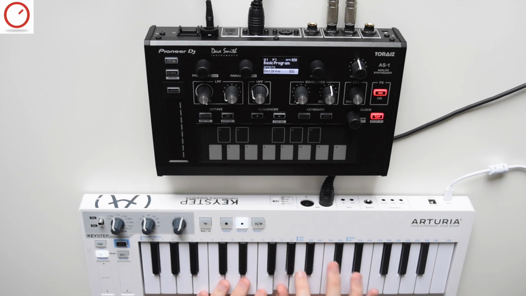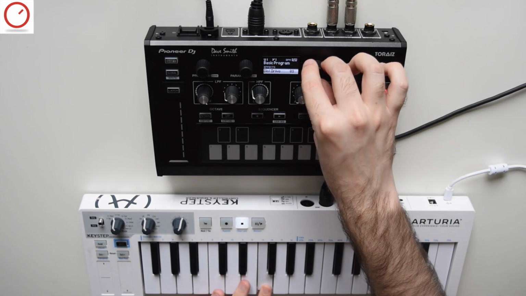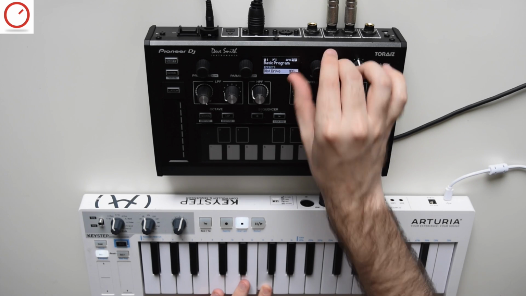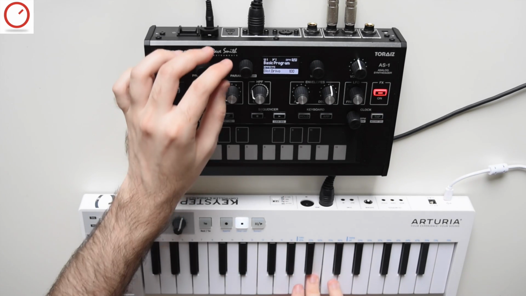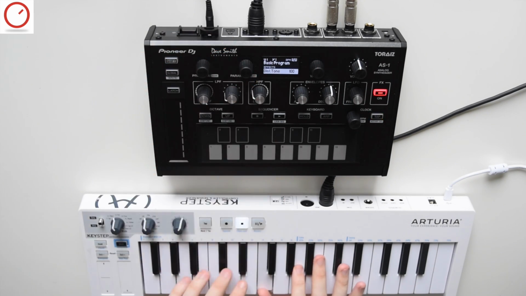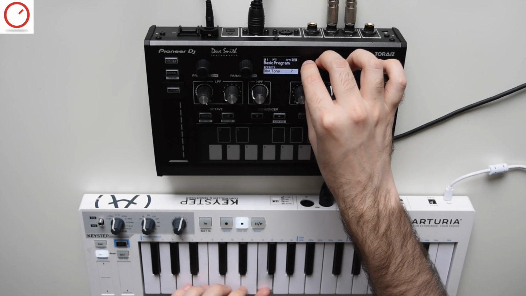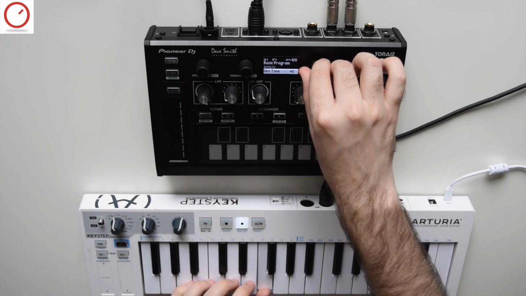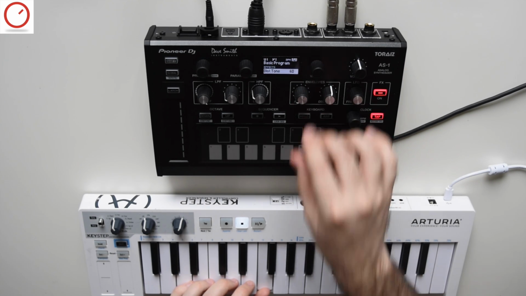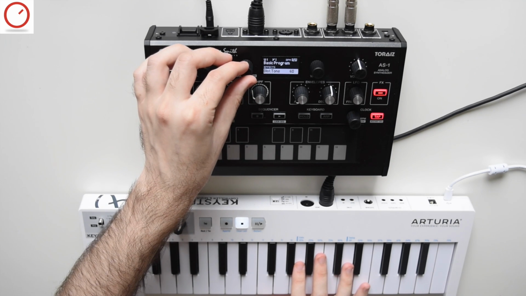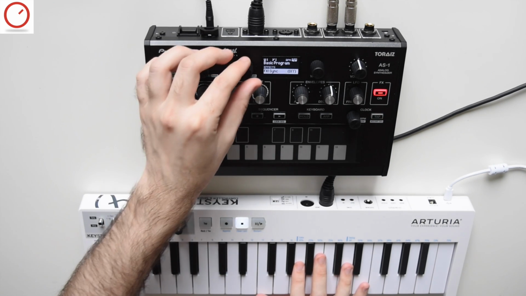No change to the amount of the drive. The distortion turn to 60. And I don't add sync.